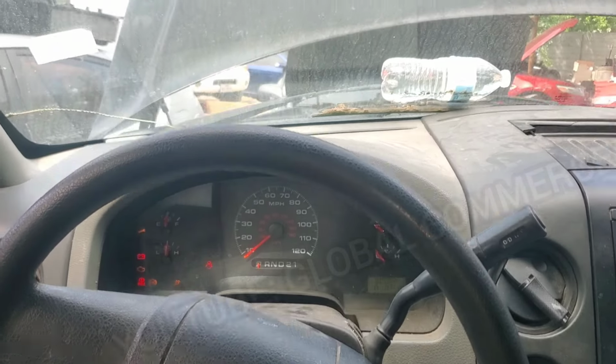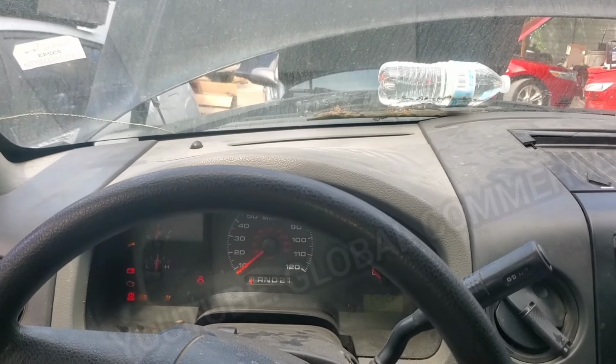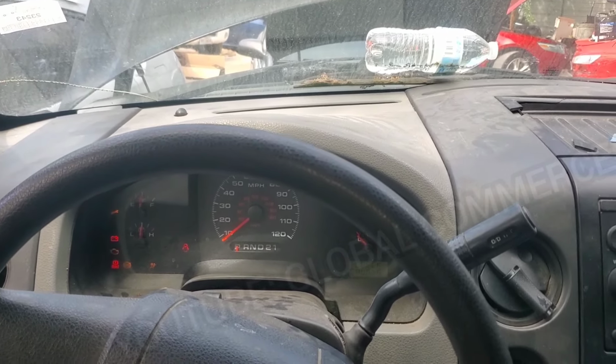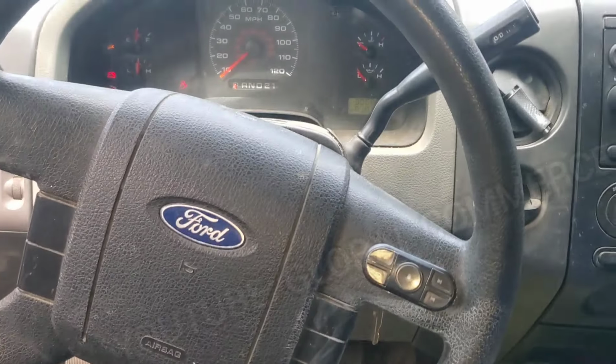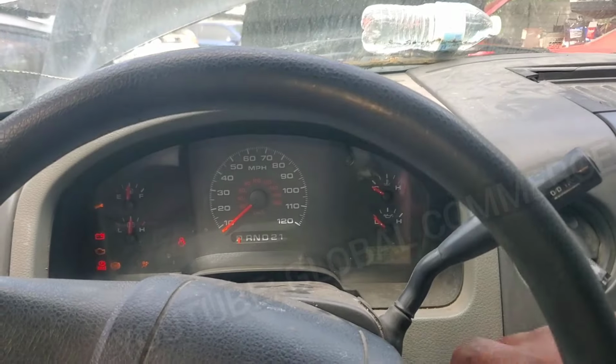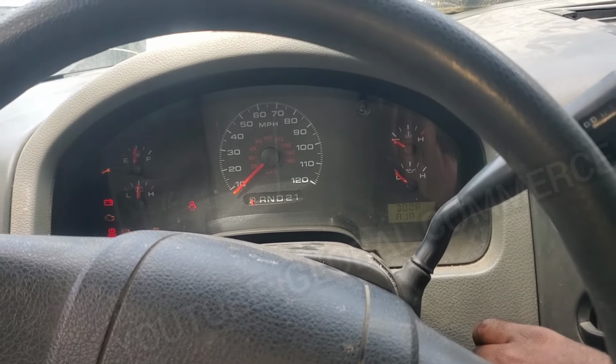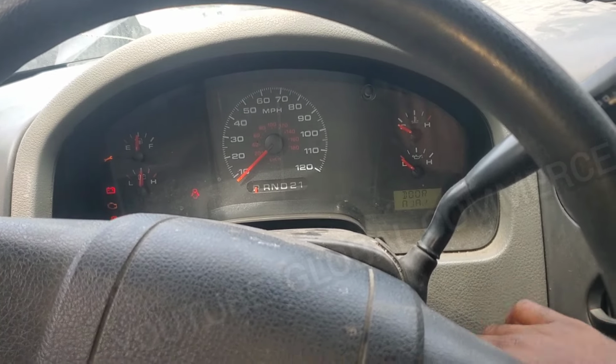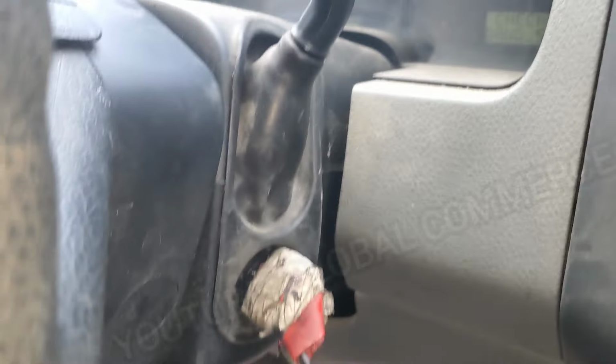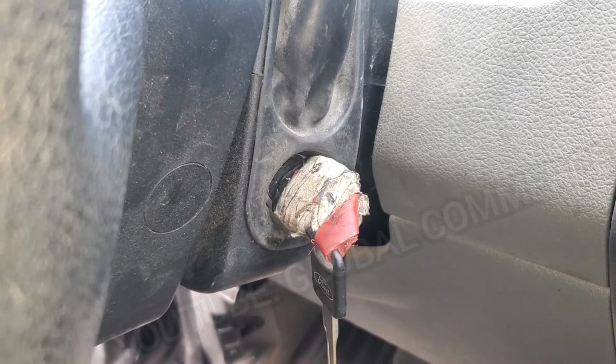All right, guys, this one is going to be a 2006 Ford F-150 4.2 liter engine. They called me out, no crank, nothing. So the key is in, I've got it on. I turned the key to crank, nothing. See that? One thing I noticed, look at that key, that could be suspect.